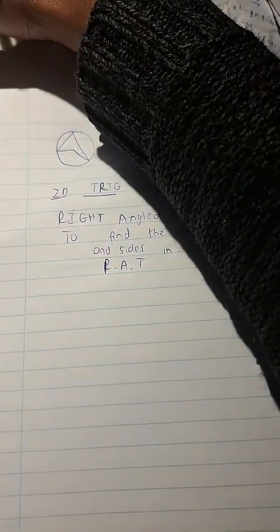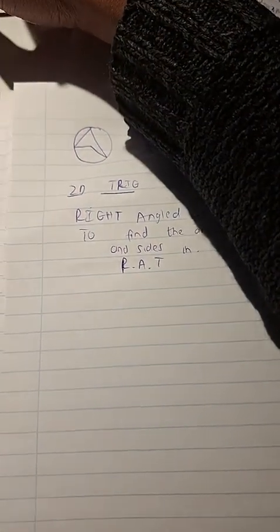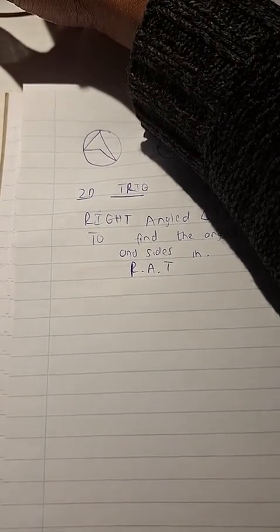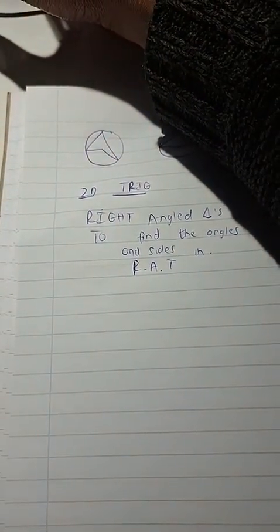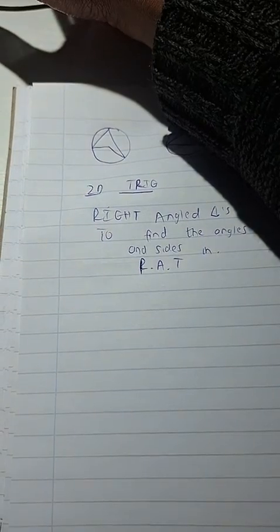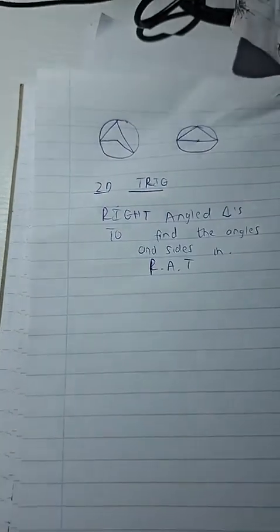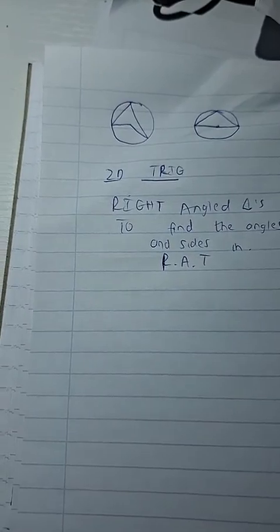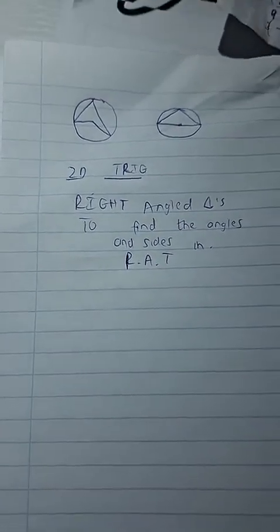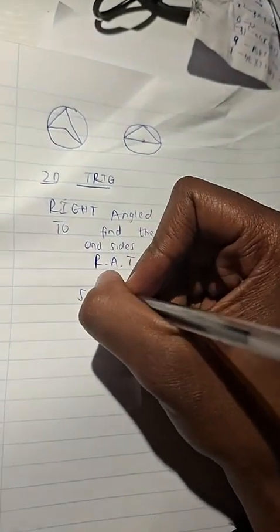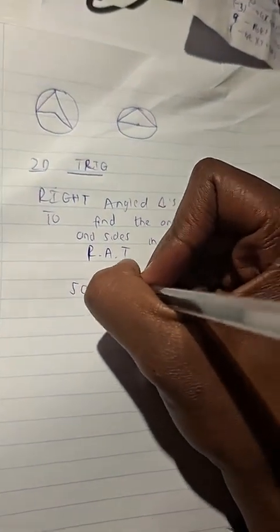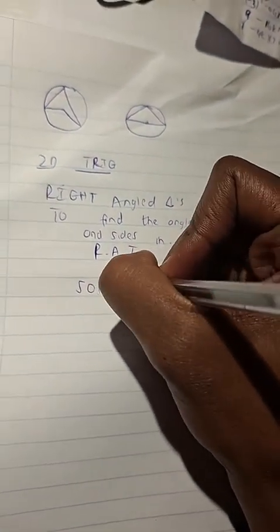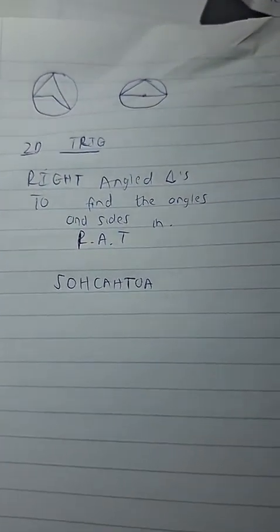Whenever we want to find the sides and the angles in a right angle triangle, it's very basic, straightforward, to the point. We use SOHCAHTOA. It's as simple as that.